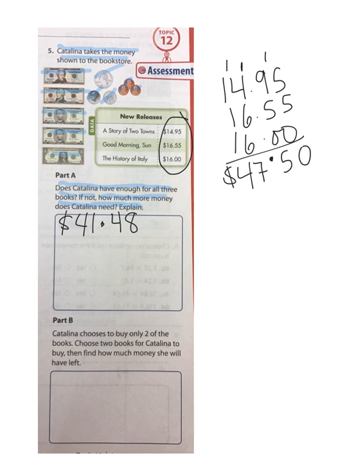So she needs $47.50, and she only has $41.48. So no, she does not have enough money, so I'm going to write no. Now the next thing we need to do is find out how much more she needs.